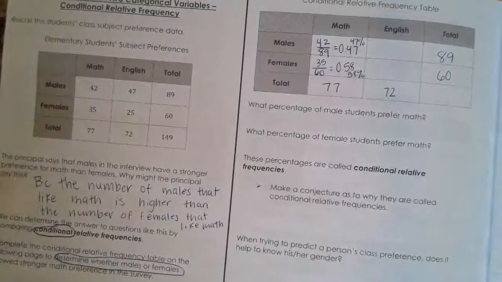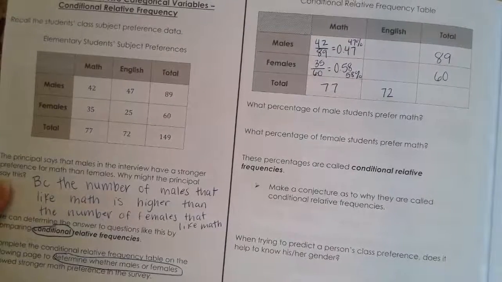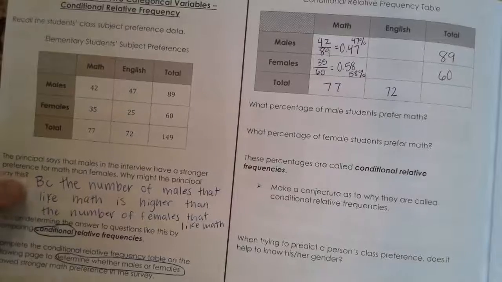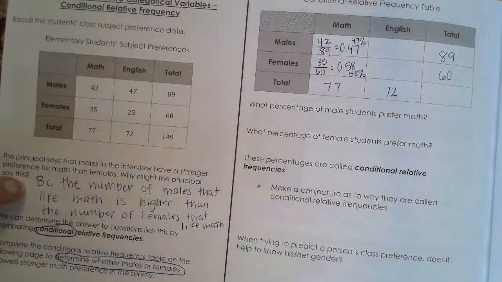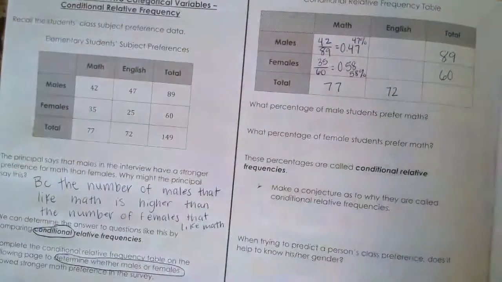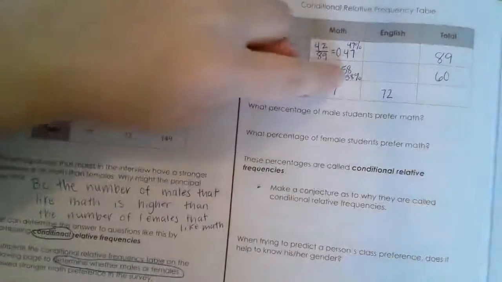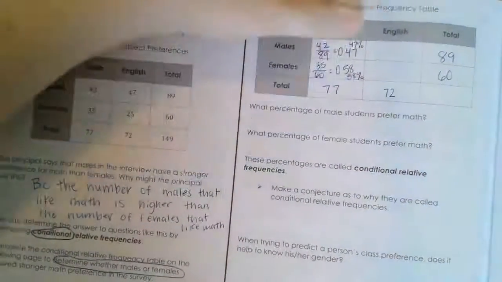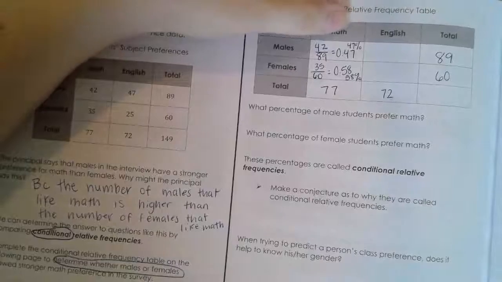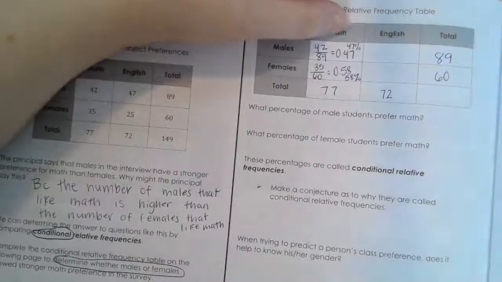So the principal said that males in the interview have a stronger preference for math than females. That would be incorrect. It might ask us this later, I don't think it does, actually. But that would be incorrect because 58% of females prefer math and 47% of males prefer math. We could also go ahead and look at the English just while we're here.